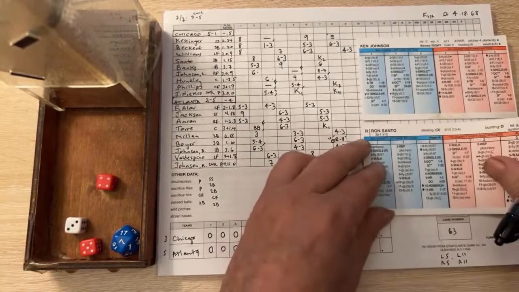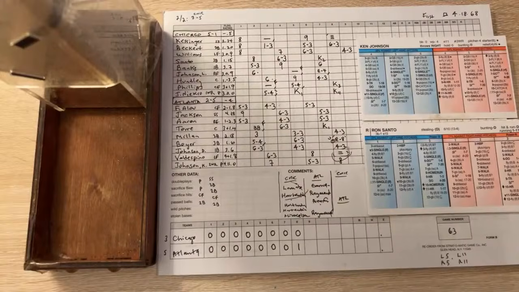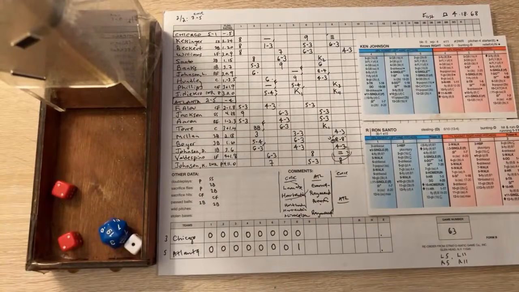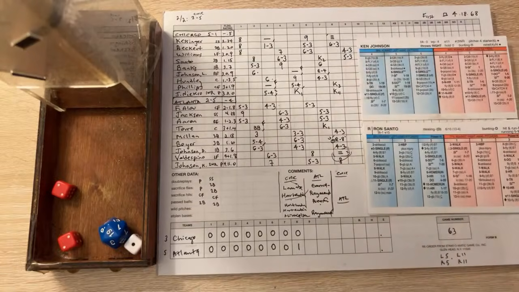And here's Santo. The pitch from Johnson. 1-4, right-handed, grounded to third. Boyer has it and fires it to DJ Johnson for the 2nd out.